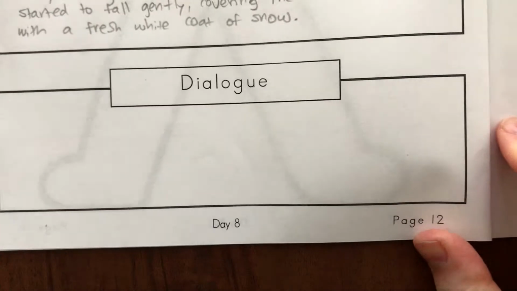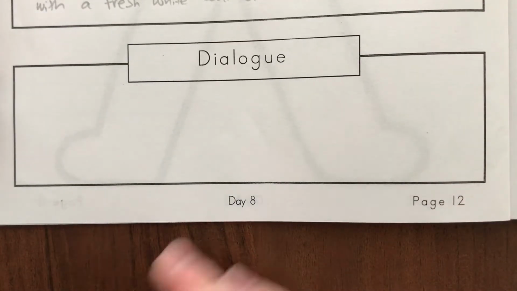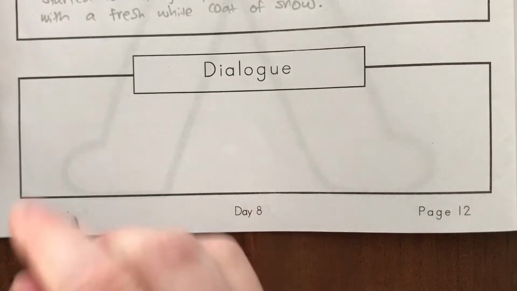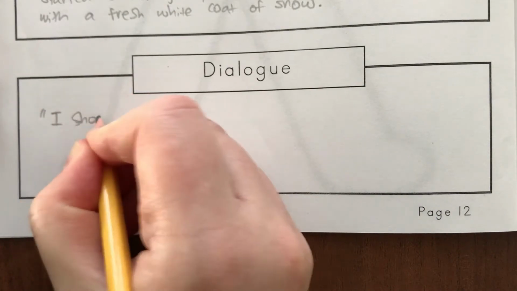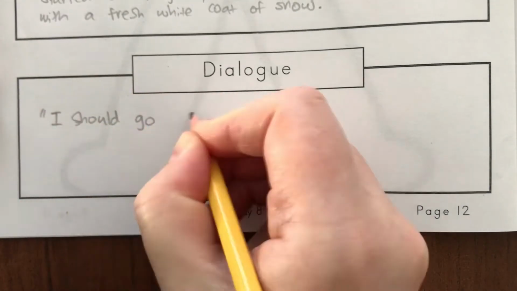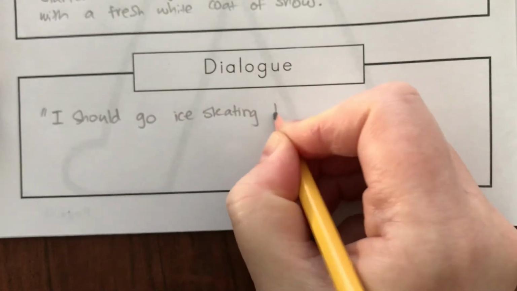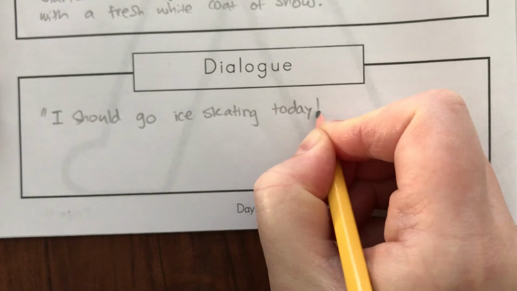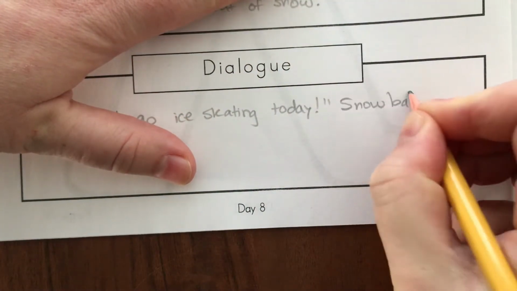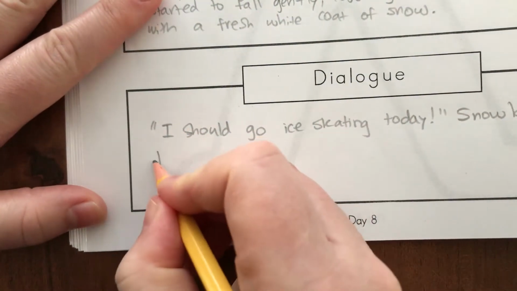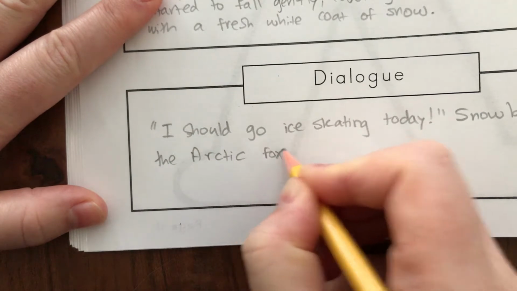Okay, I could start my story with dialogue, which means talking. So maybe Snowball would say something like he wants to go ice skating today. "I should go ice skating today," Snowball, the Arctic fox declared.